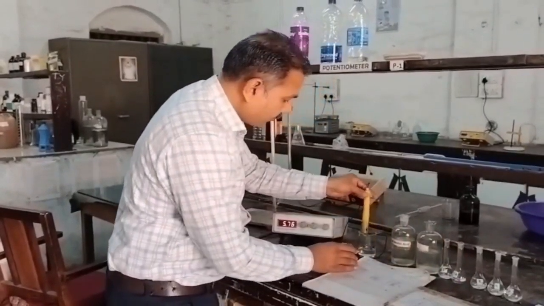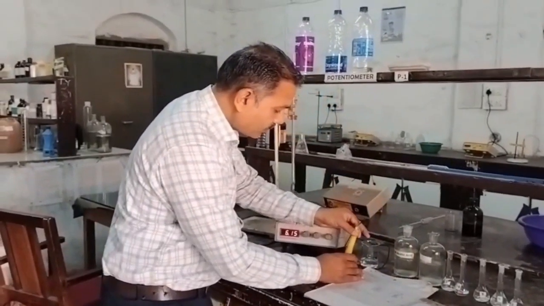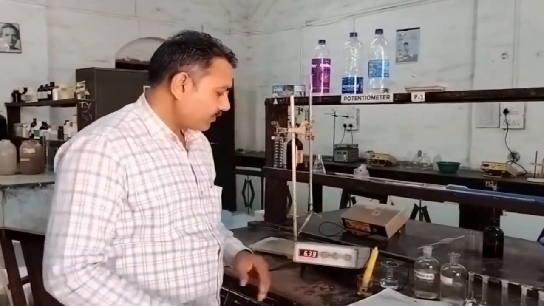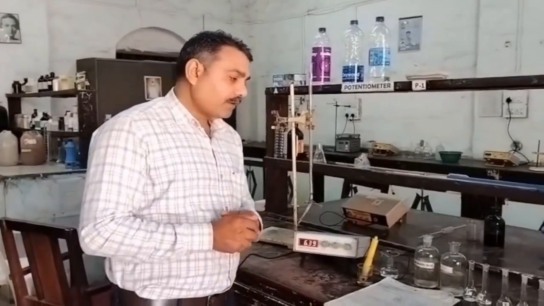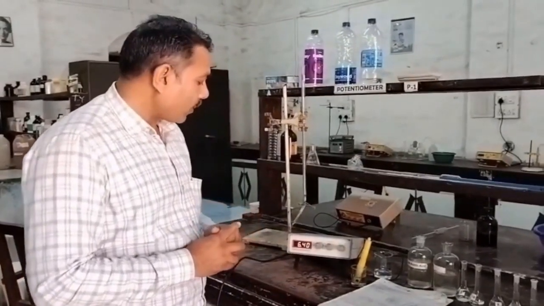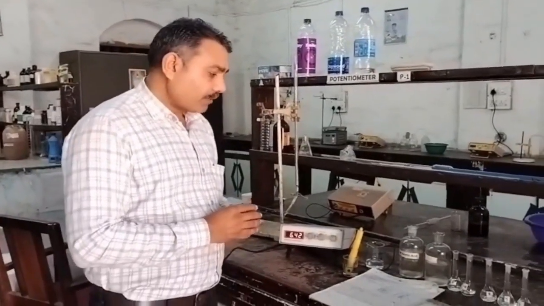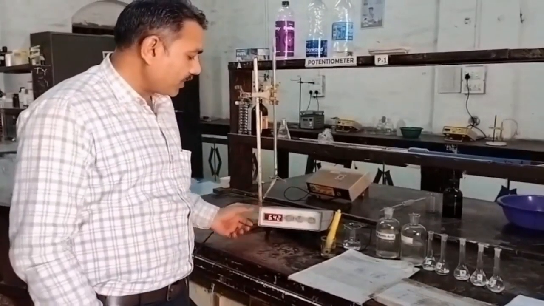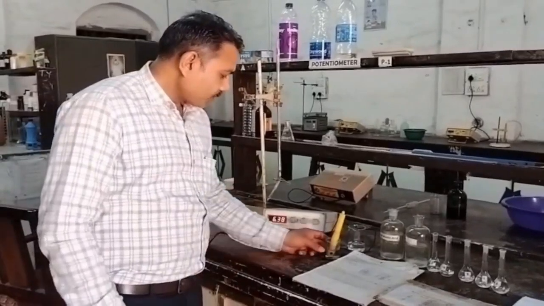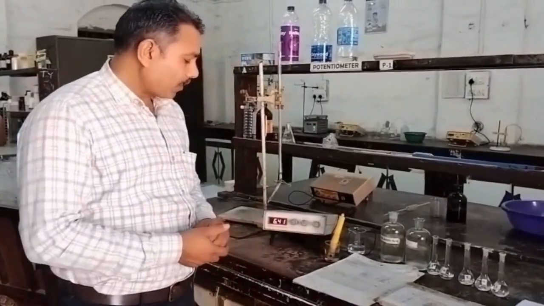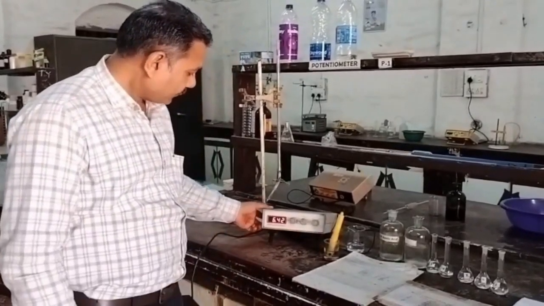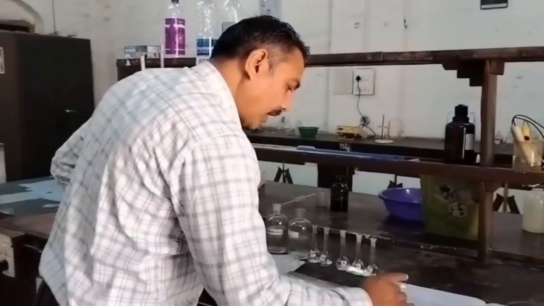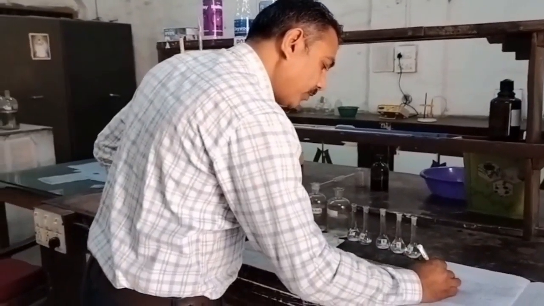Now dip the pH electrode into the buffer B solution. The pH will be decreased. Why? Because we have added more quantity of acid. We are increasing the quantity of acid and decreasing the quantity of salt, so the pH should be decreased. So the pH of this buffer 2 or buffer B solution is 6.42. I can write here 6.42.